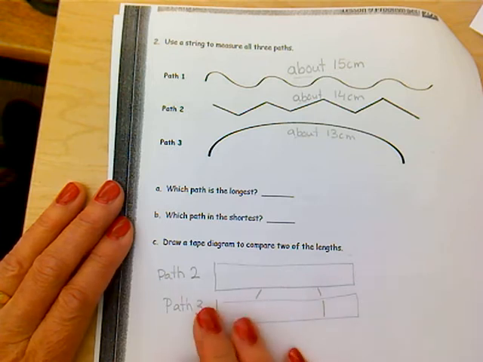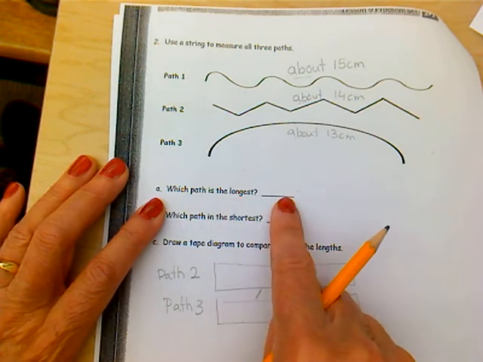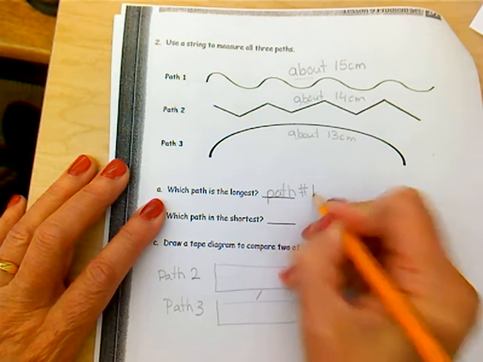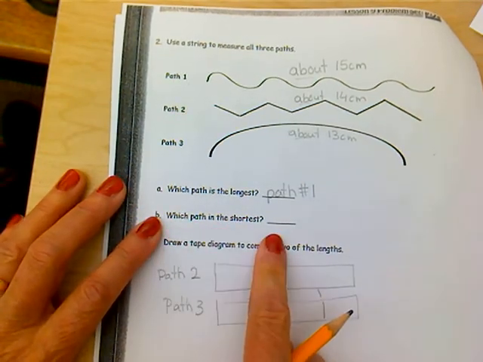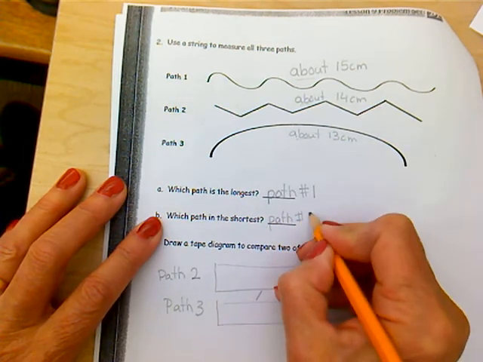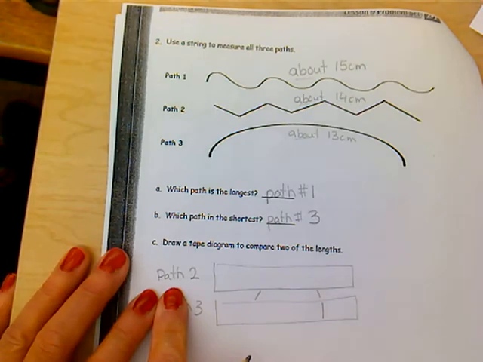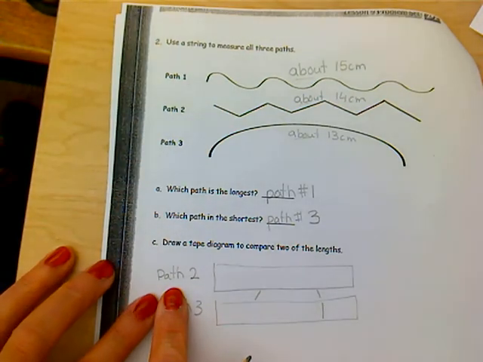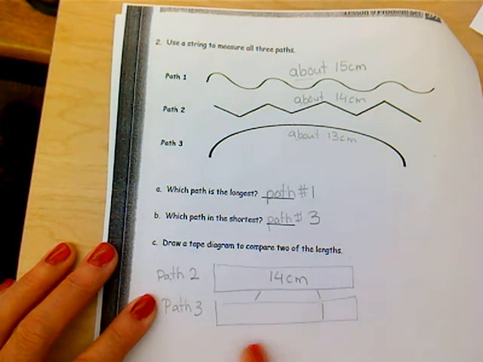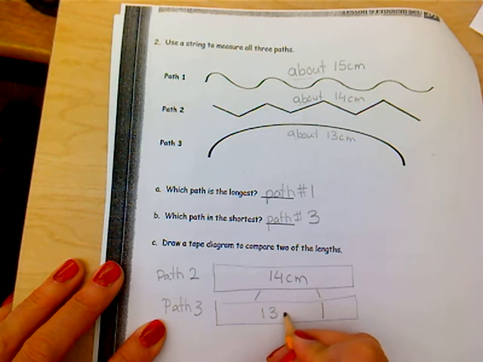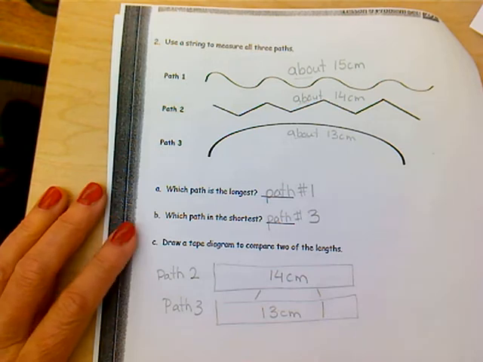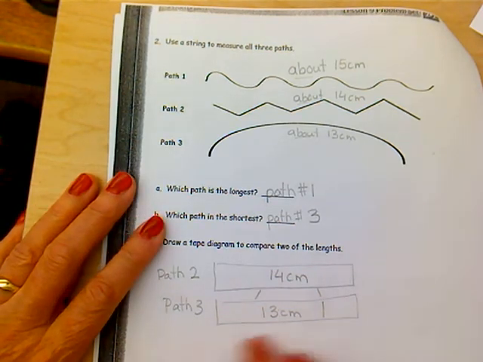Are you back? Well, this one should have been pretty easy. Which was the longest path? I hope you said that it was path number 1. Did you? And which one was the shortest? I hope you said path number 3. Now we're going to compare path 2 and path 3. How long was path 2? Path 2 was 14 centimeters, and path 3 was 13 centimeters. Can you figure out how much longer path 2 is than path 3? Let's see if we can figure that out.